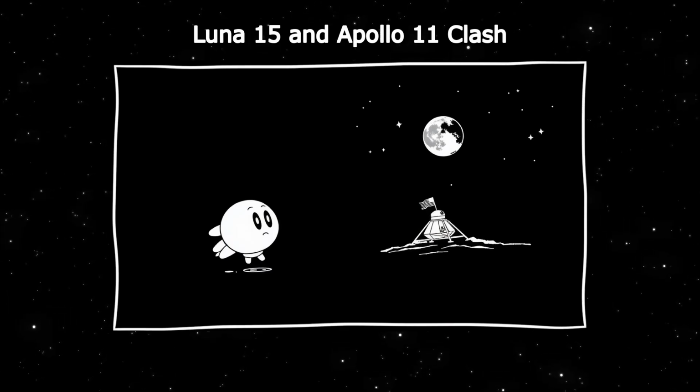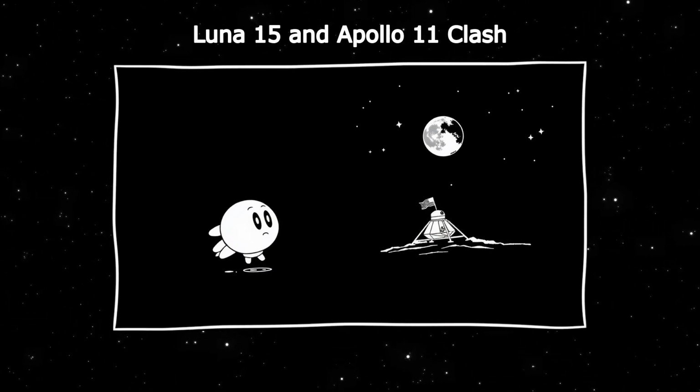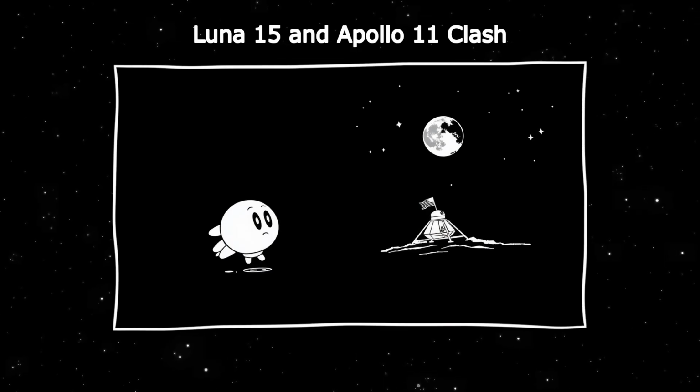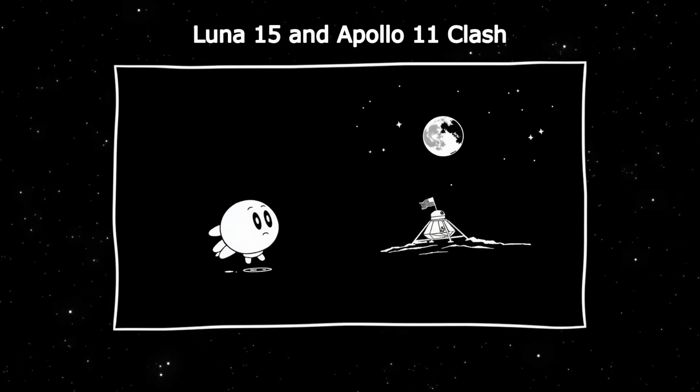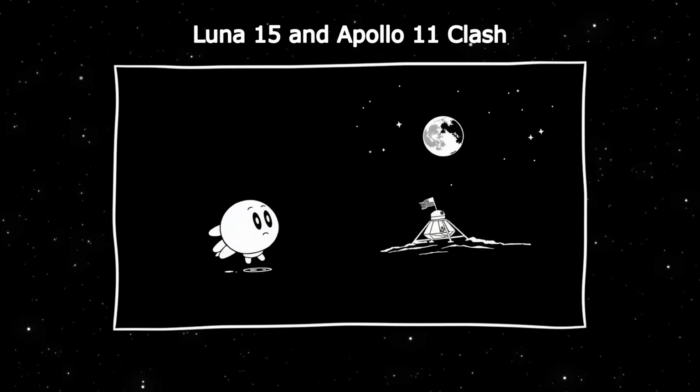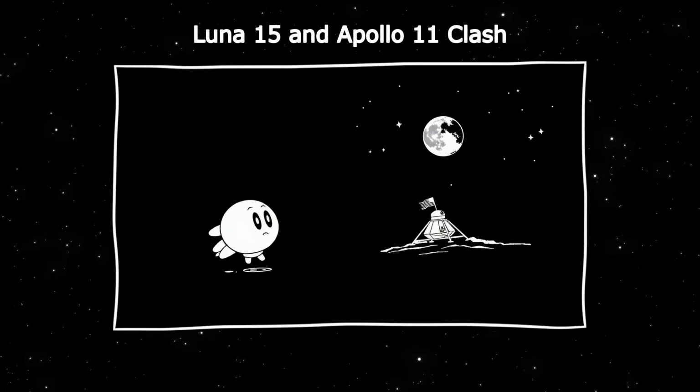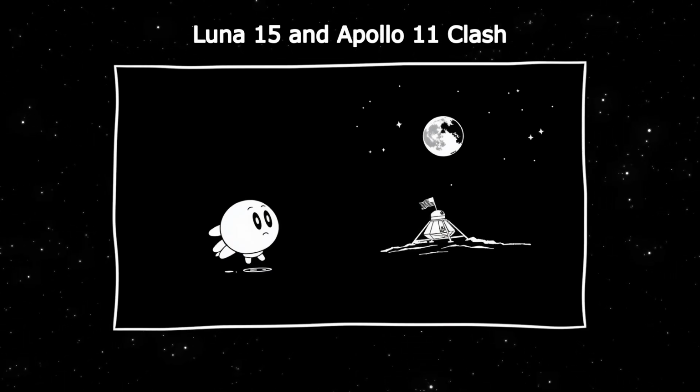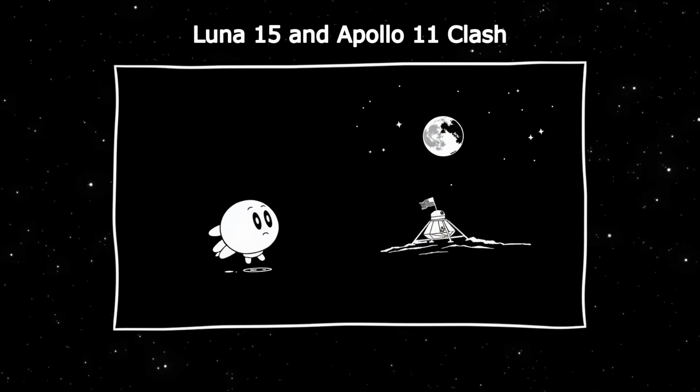Yet, unbeknownst to many, another spacecraft was making its way to the moon during this historic event, the Soviet Union's Luna 15. This tale of two missions highlights not only the fierce competition of the space race, but also the underlying complexities of international relations during the Cold War era.